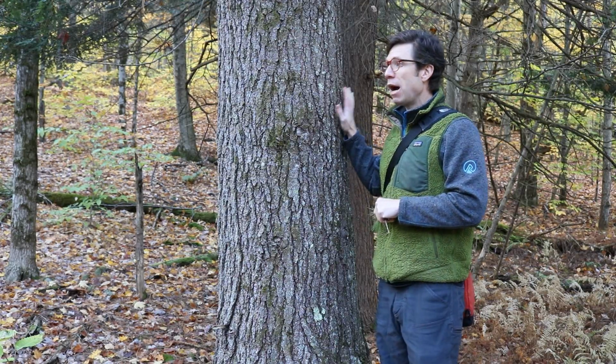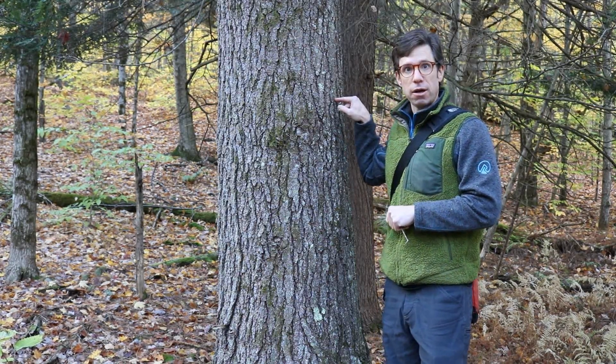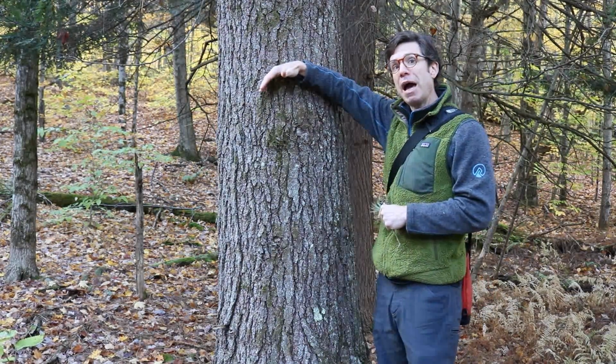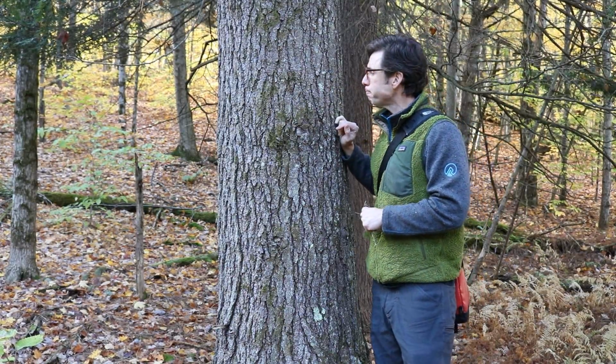But just like our birch tree, you can eat the inner bark of these guys. You would have to peel back this outer bark. You don't want to eat the outer bark. It's the inner bark that you want.